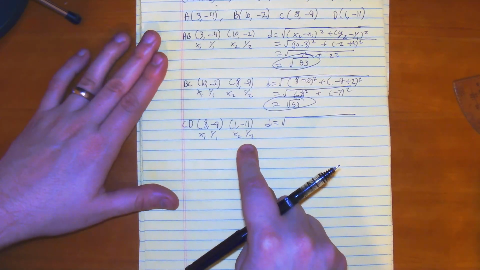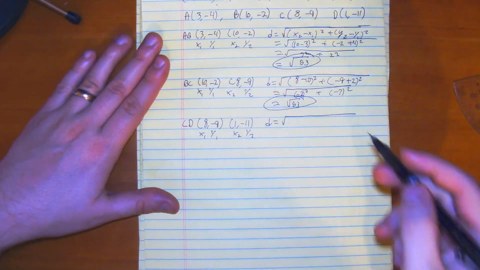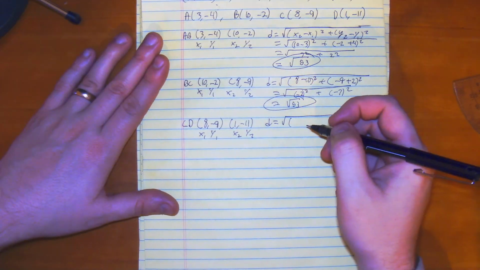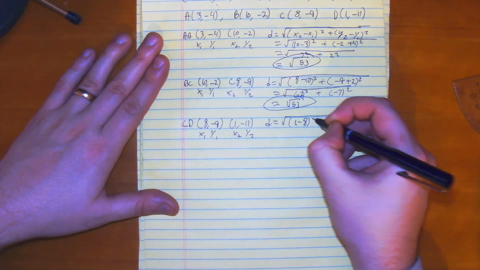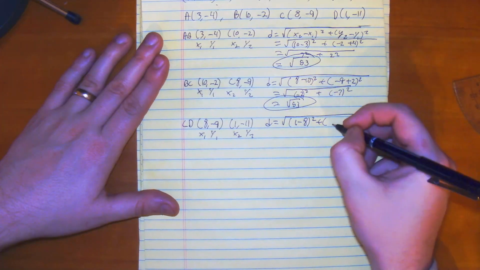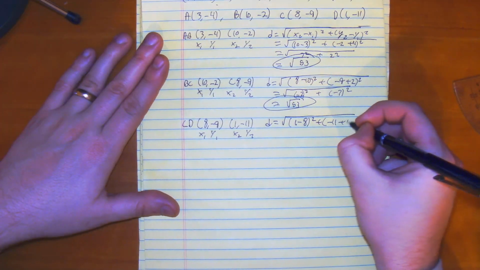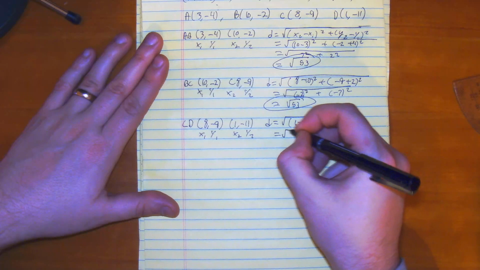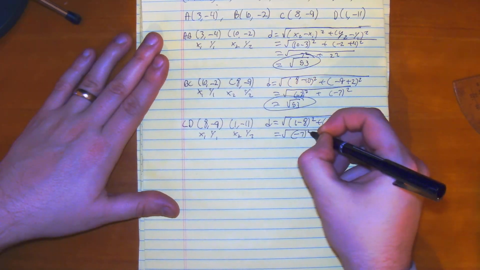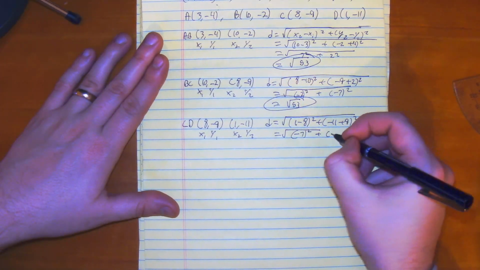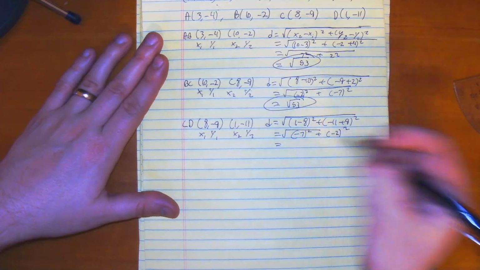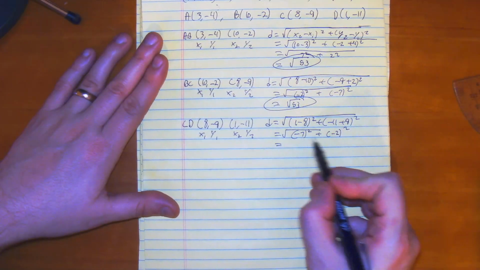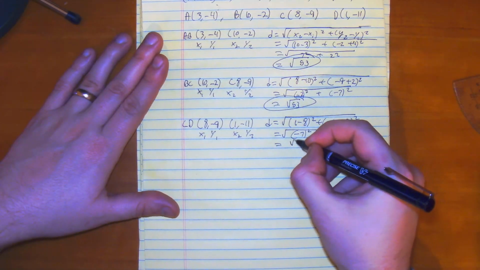So we have (1 minus 8) squared plus (-11 plus 9) squared. You get (-7) squared plus (-2) squared, which would be equal to 49 plus 4, so the square root of 53.